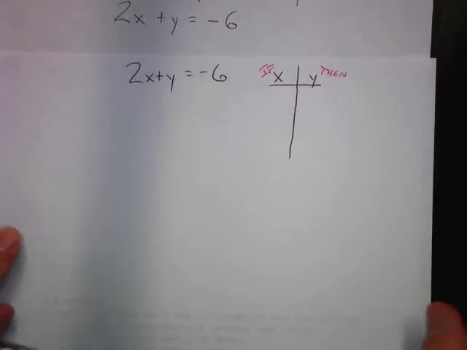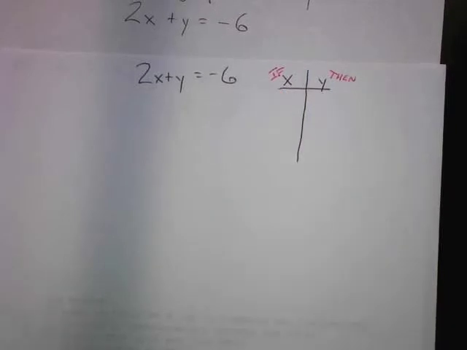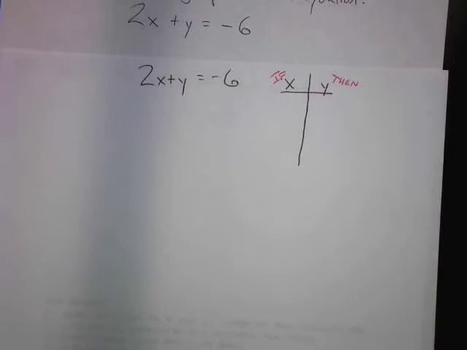So what we can do is pick a few x values. We can choose a few x values. And so we can say, well, what if x was this? What if x was that? What if x was this? And then for each x, if x was this, what would y be? And so we can pick that ourselves.